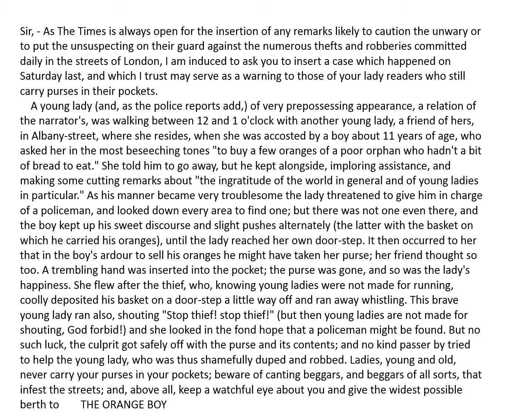But there was not one even there, and the boy kept up his sweet discourse and slight pushes alternately, the latter with the basket in which he carried his oranges, until the lady reached her own doorstep. It then occurred to her that in the boy's ardour to sell his oranges he might have taken her purse. Her friend thought so too. A trembling hand was inserted into the pocket. The purse was gone, and so was the lady's happiness.